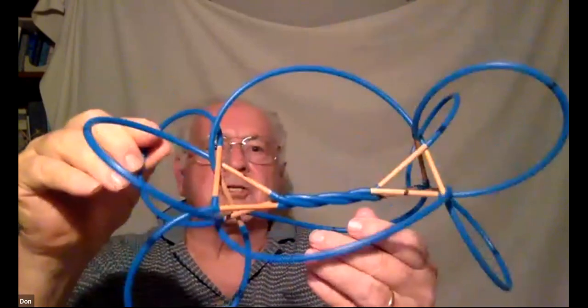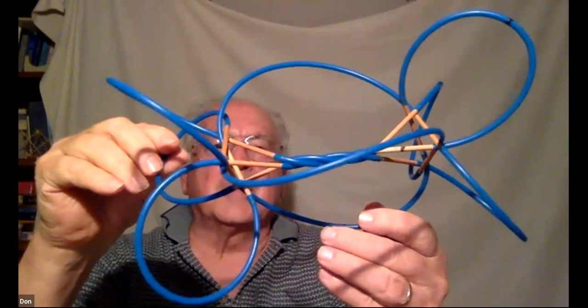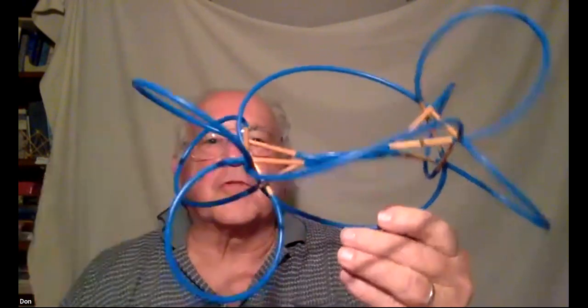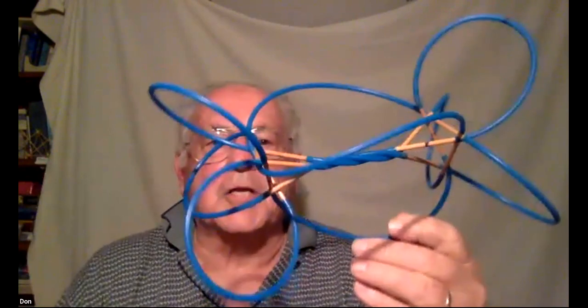I showed this structure, and what you see is 2 tetrahedrons joined by a loop. Well, actually 3 loops in this form. And I misquoted and said it was only 1 loop, but I picked up the wrong one.